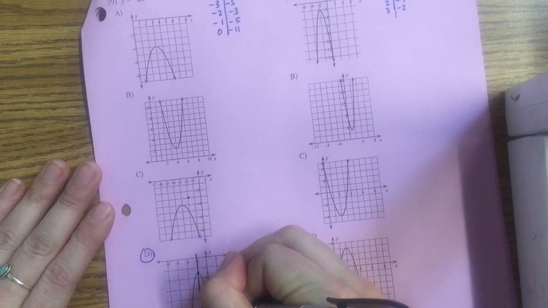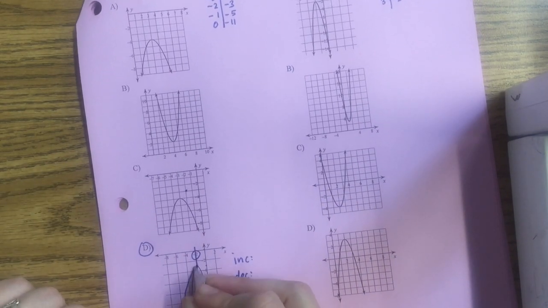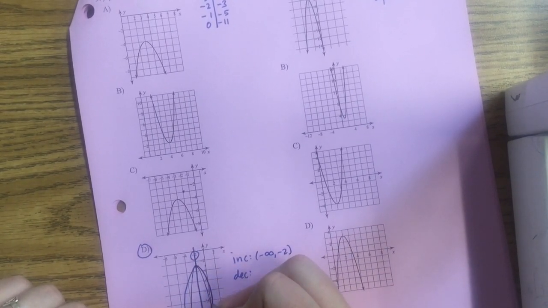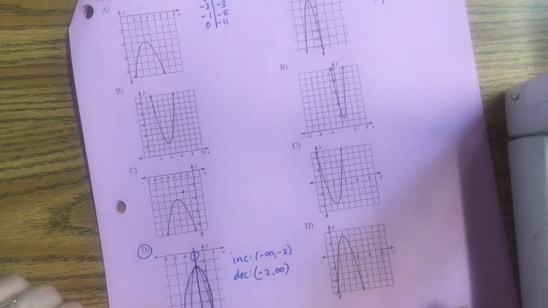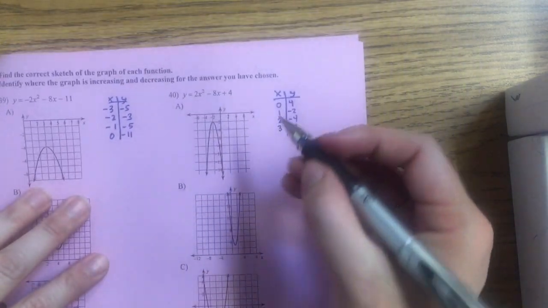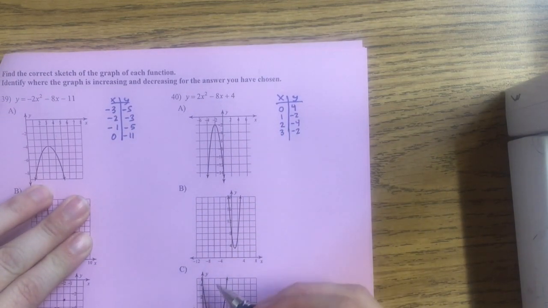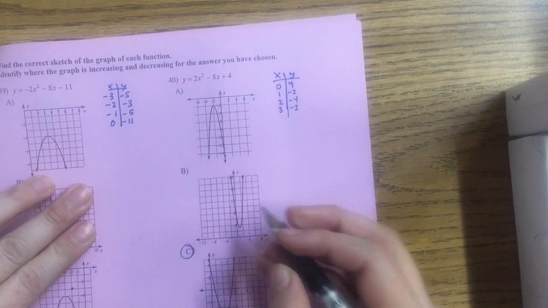I cut it in half, which goes through -2. It's increasing on this side and decreasing on the right. 40, 0, 4, 1, -2, 2, -4, 3, -2.